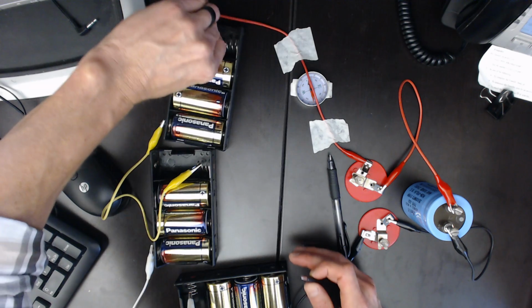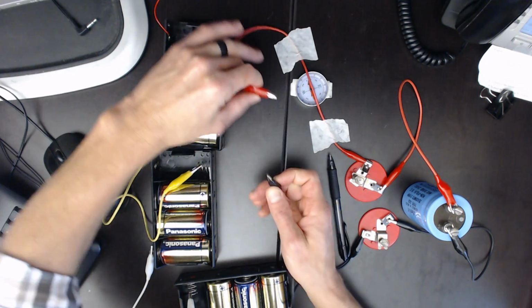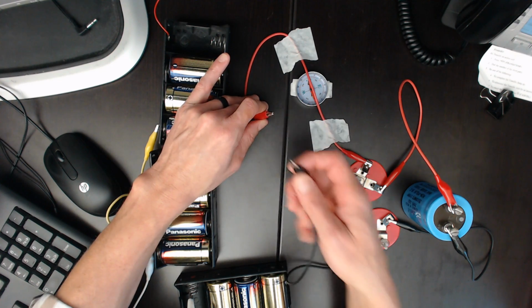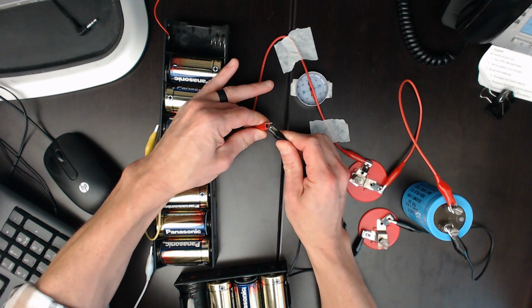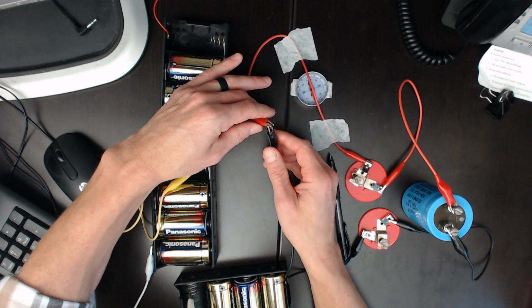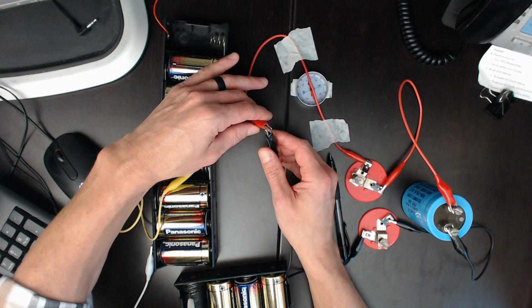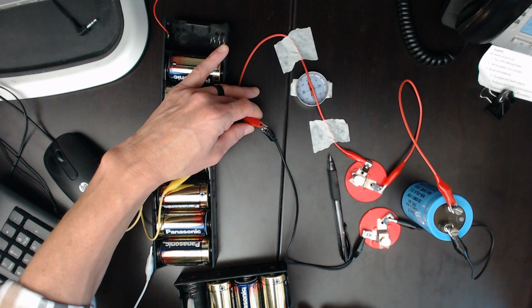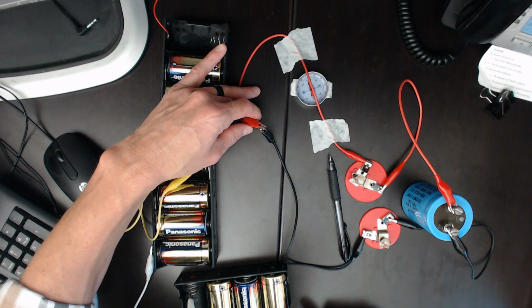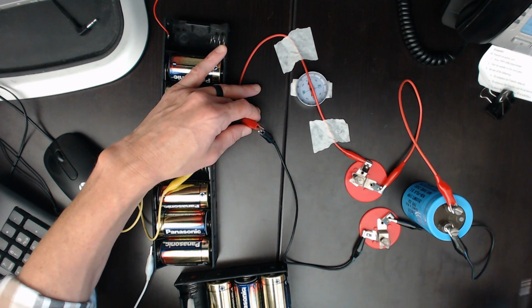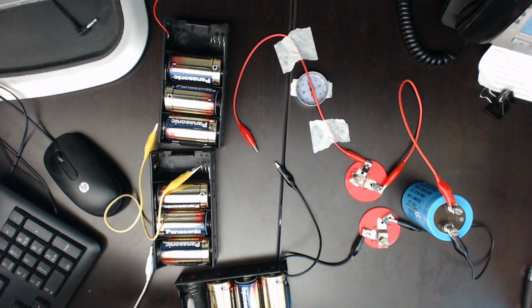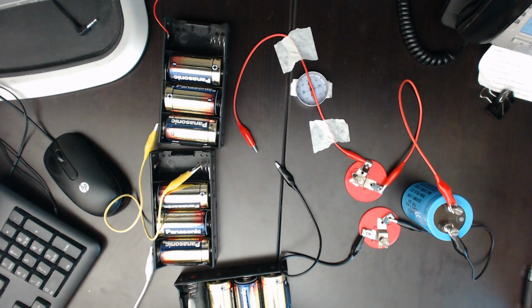And by the way, let's take a look at what happens now when I discharge it. So let's take the battery packs out of the picture and hook it up. Oops. Oh, there we go. Had a bad connection. Look at that. Look how long they lit that time. All right, cool.